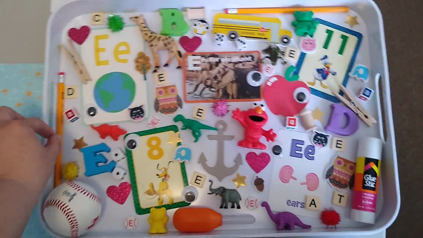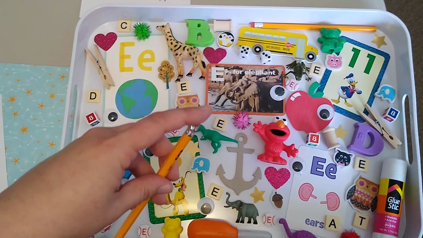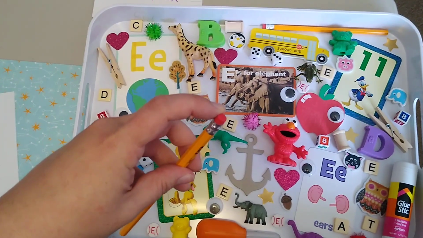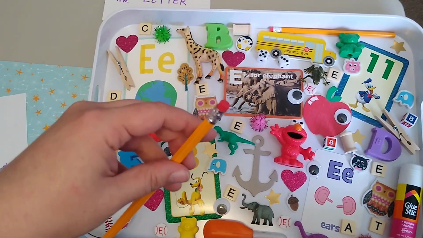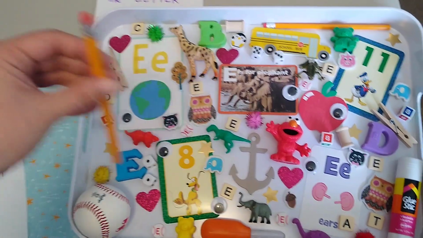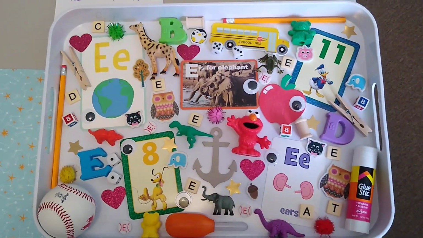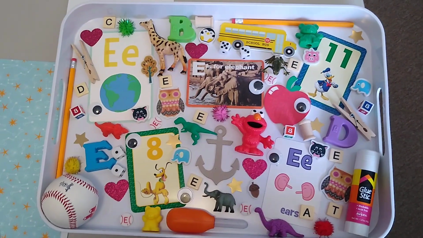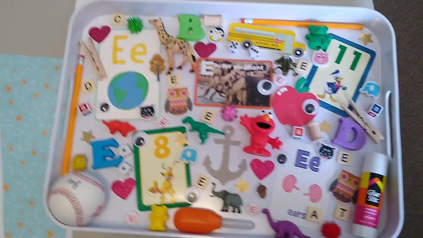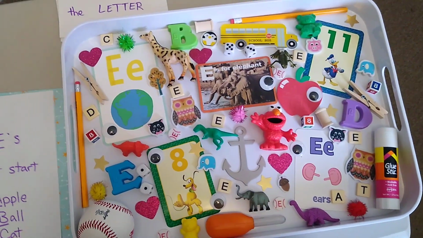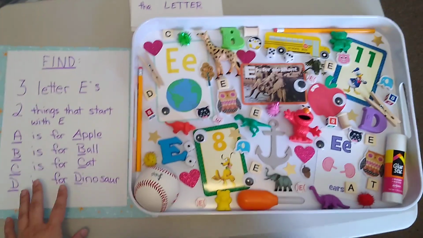I see a pencil. And do you know what's on the end of a pencil? What this part of the pencil is called? This red part? This is called the eraser. You can erase things when you make a mistake. Eraser begins with the letter E. Put that back. I also see some other letters on here, and I see some other things that begin with other letters. Very, very cool. Okay, so let's talk about the activity and what I want you to be looking for. See if we can get this in the picture.